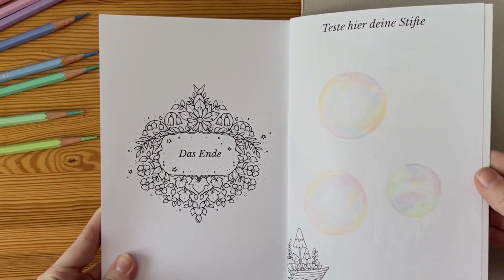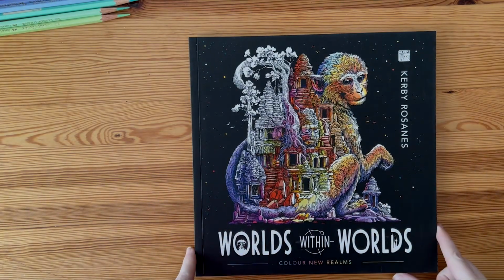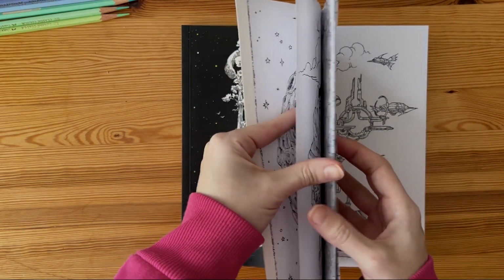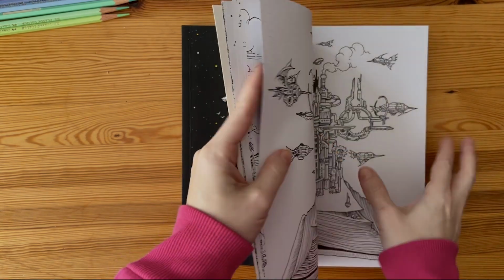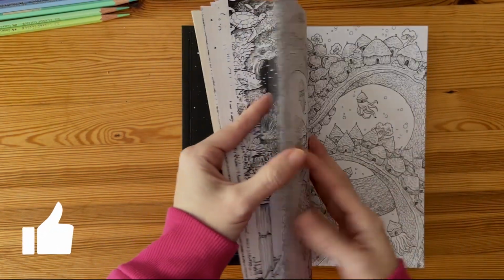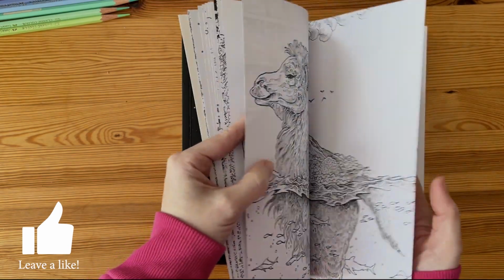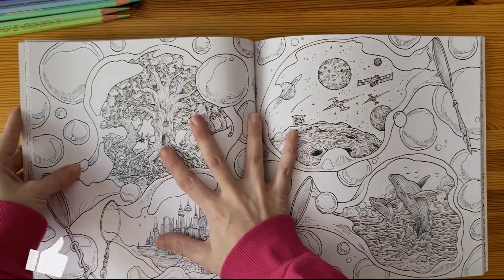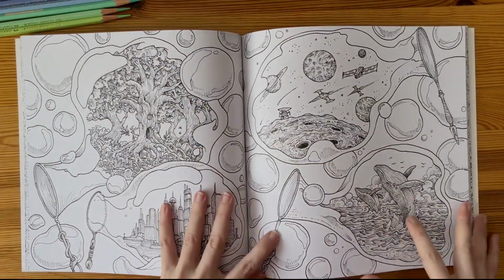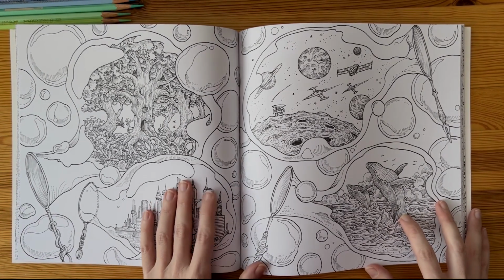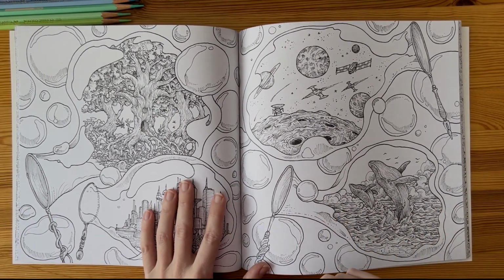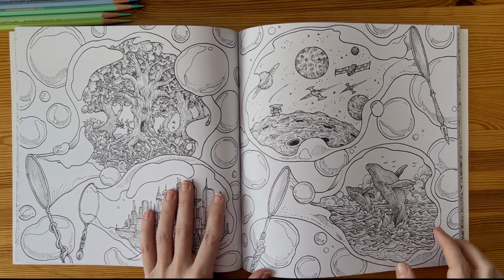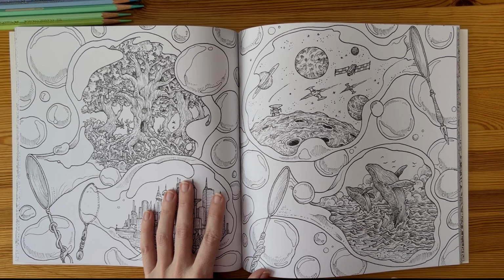Now I show you how I apply this technique in an illustration of a coloring book. Here I have Worlds Within Worlds by Kerby Rosane. In this book there's a page with large soap bubbles. This double page spread here. Since I'm not sure how I want to do the background yet, I leave the middle part empty for now, allowing the background to show through later.